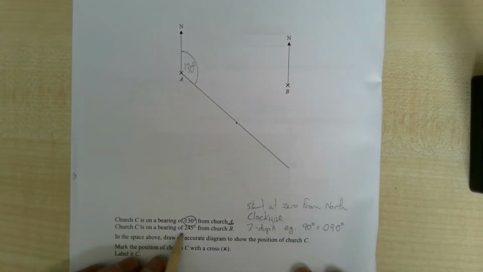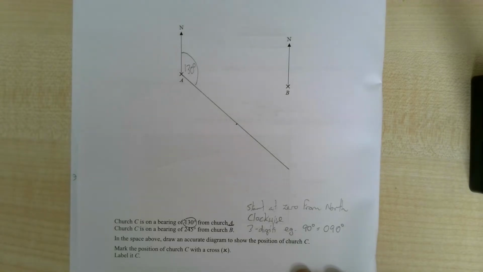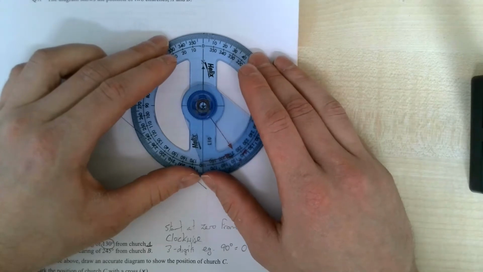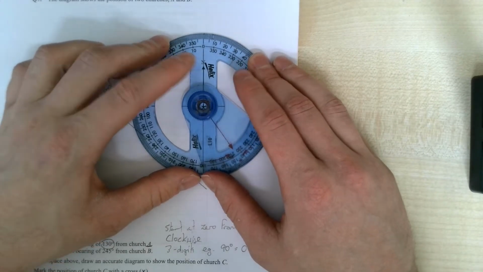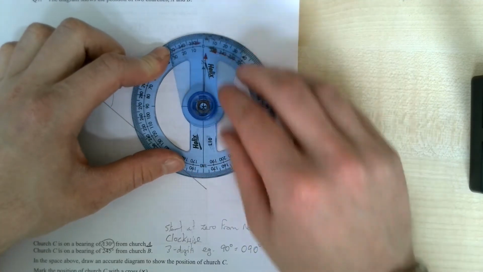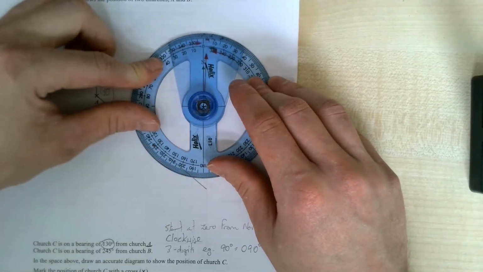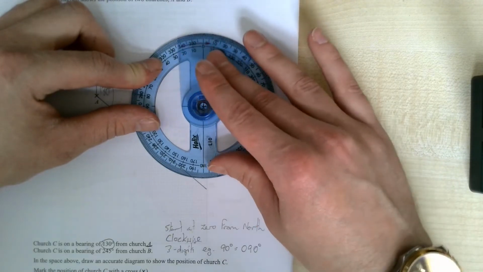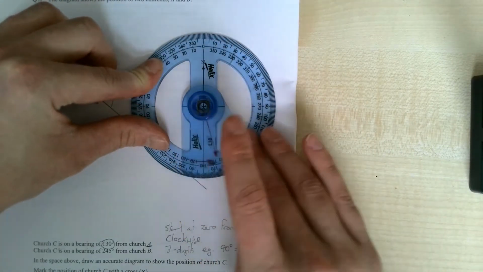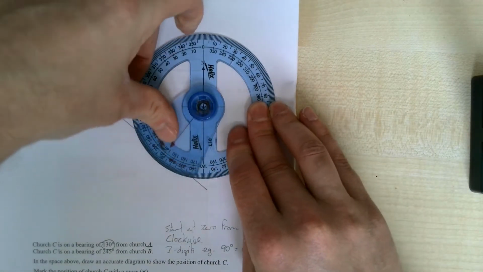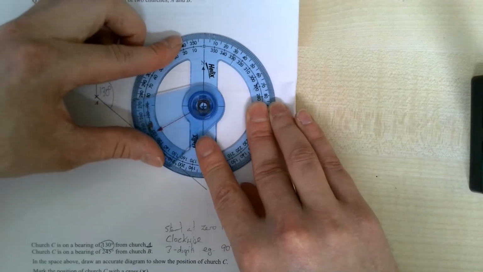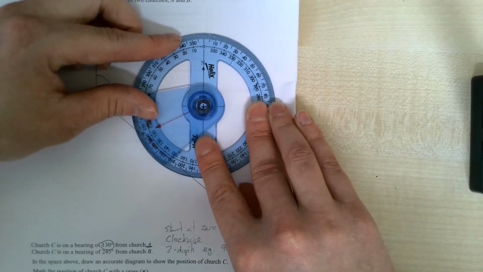Church C is on a bearing of 245 from B, so set it up the exact same way. Center point of protractor is on that point. Straight line is on top of your line. North is at 0 degrees. We're measuring it around 245. It's against the outside, so the small number is getting bigger. Going right around to 245, which is there.